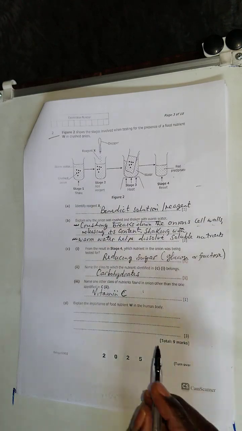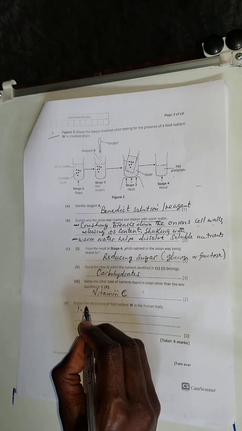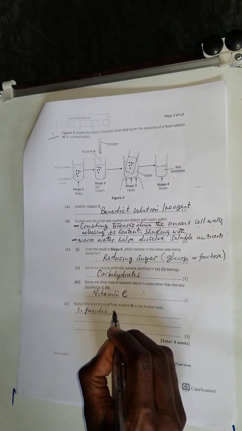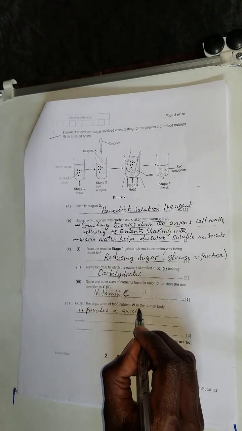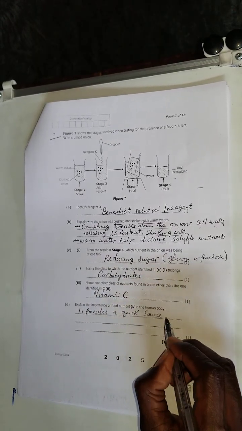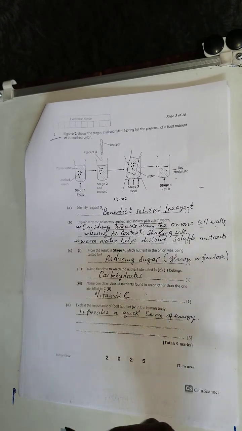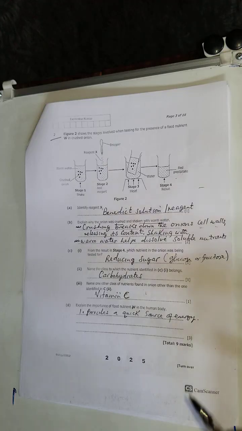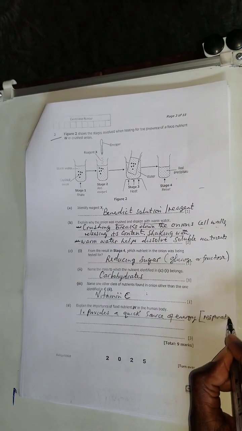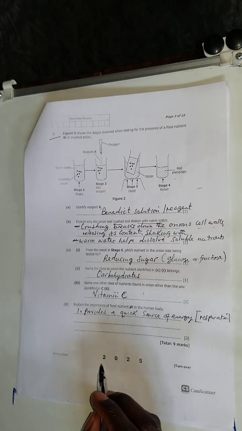There are 3 marks, so at least you can give 3 points. Possibly the first one, sugars help to provide a quick source of energy, especially through cellular respiration. So they need to carry out cellular respiration, and as they do that, energy is generated.